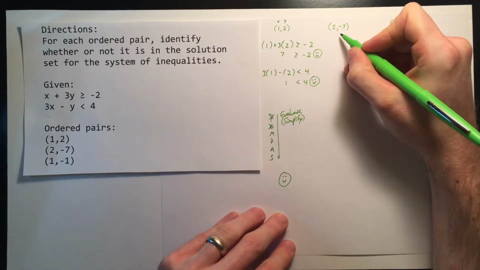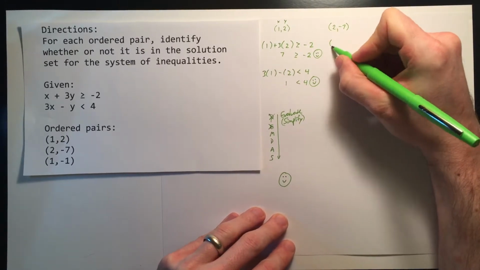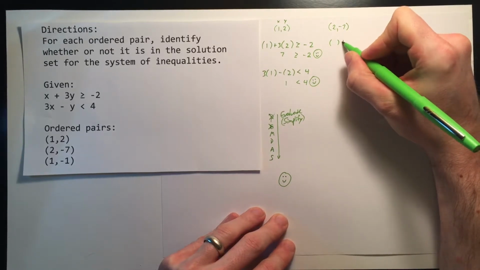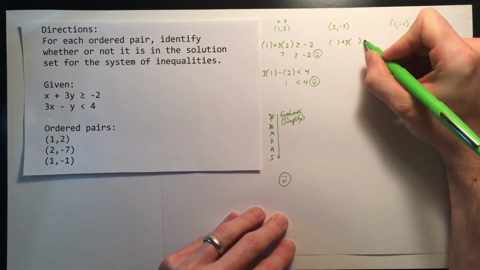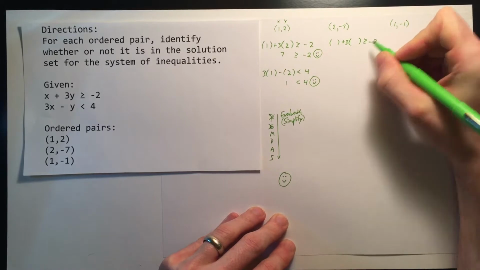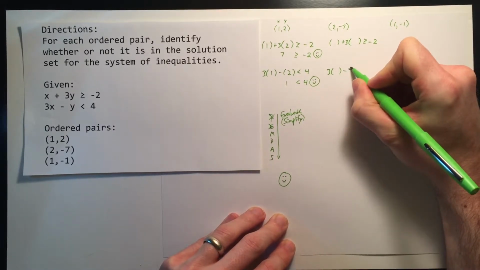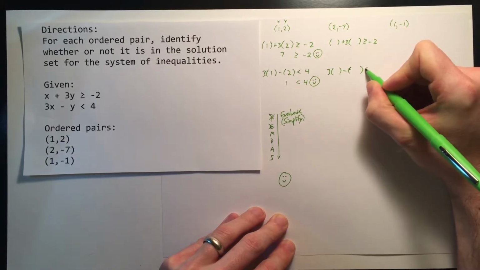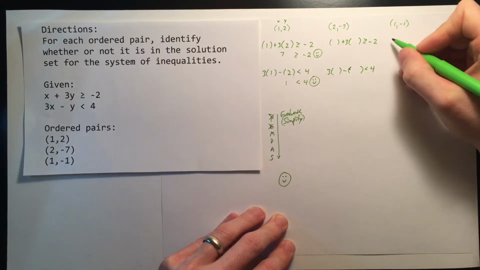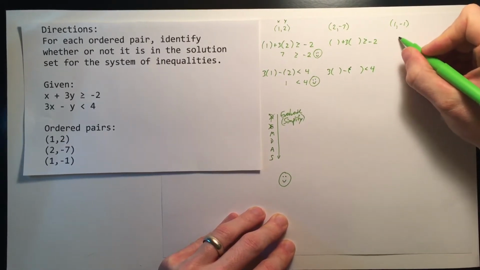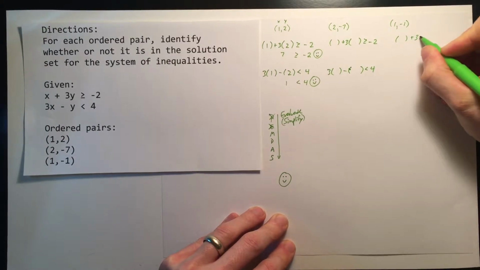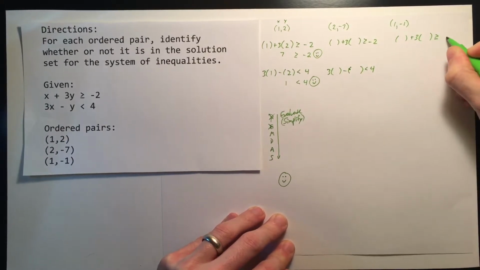Same thing for this. And so again, I'm going to use parentheses where the variables were in each inequality. And as long as I'm doing it, I'm just going to set up the last problem. The setup looks the same for each point.